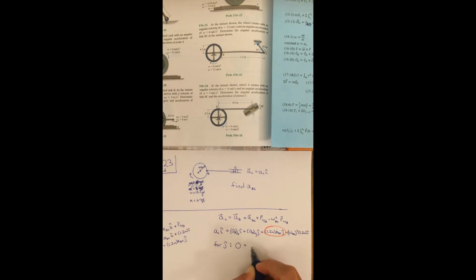0 is equal to the y component of the acceleration for point B plus 1.2 meters times the angular acceleration BC, which means this must be negative. I could actually solve for that now and say alpha BC is equal to minus the y component of the acceleration of point B divided by 1.2 meters.